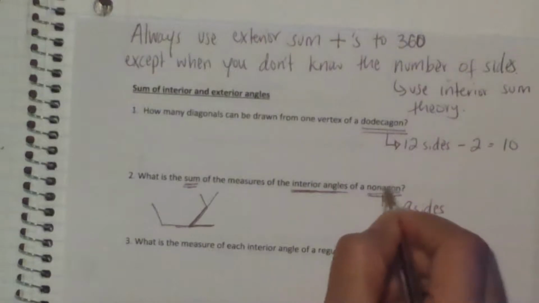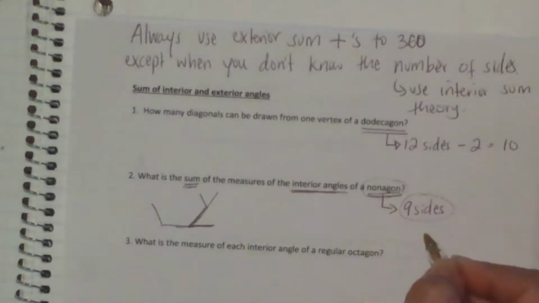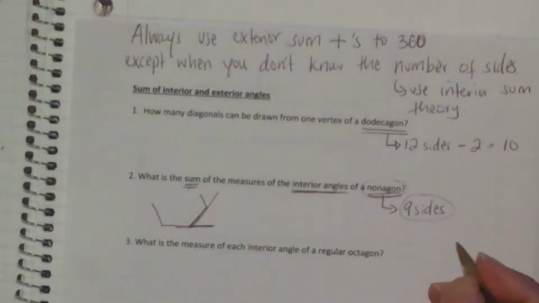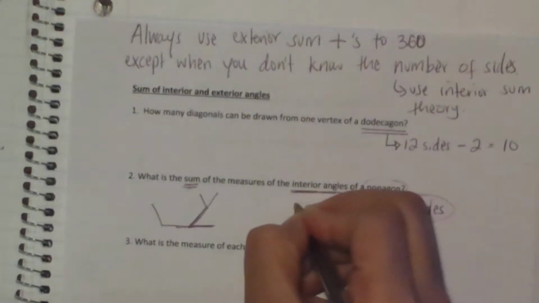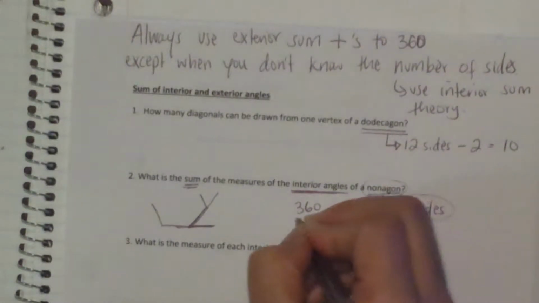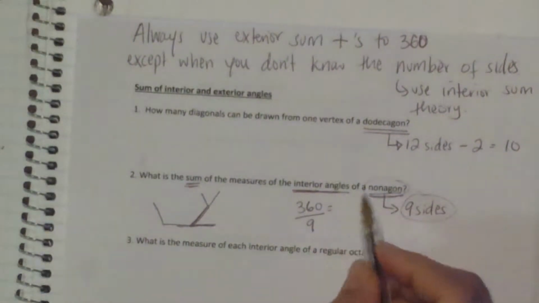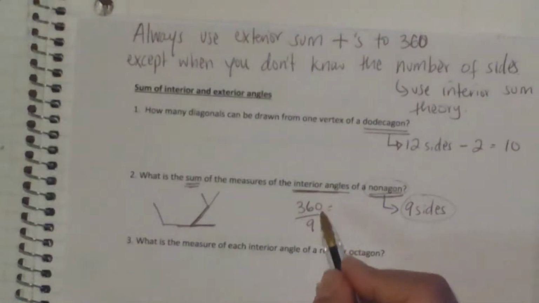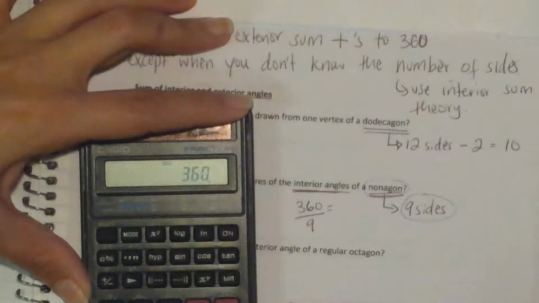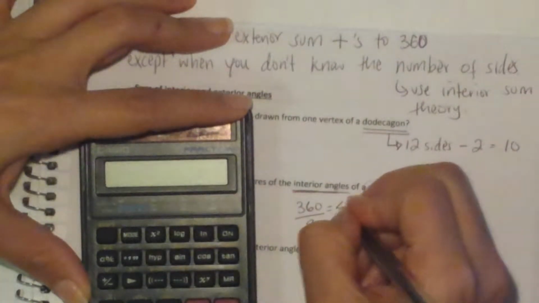Now, if it's a nonagon, I know that it has 9 sides. Remember, all the exterior angles always add up to what? 360. If I divide that by 9, I'm going to get the measure of each exterior angle. So 360 divided by 9 is equal to 40.